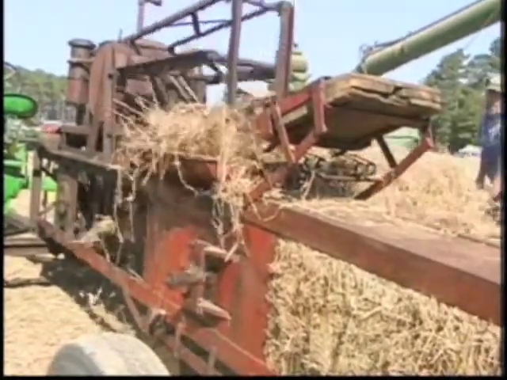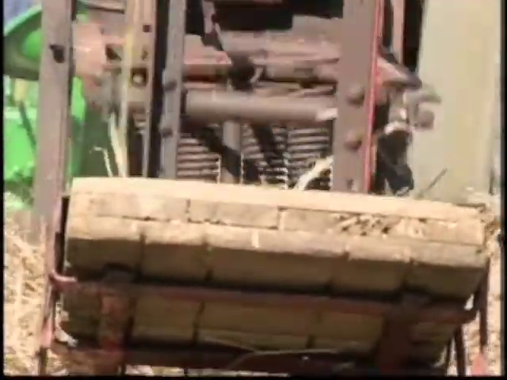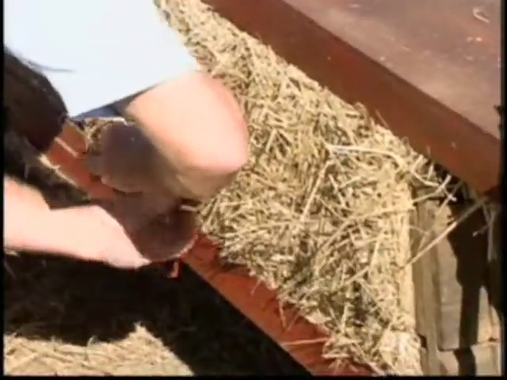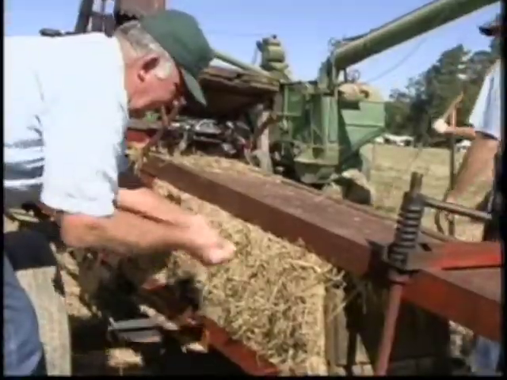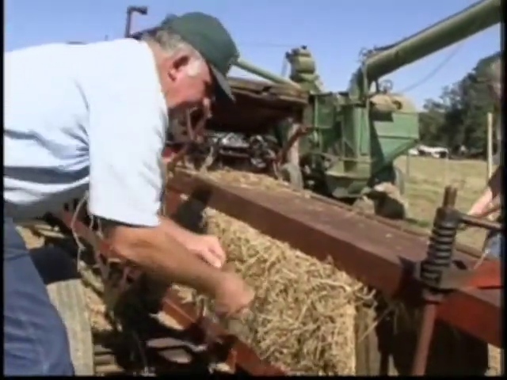The hay or straw has to be hand-fed in the machine for baling. Wooden blocks are placed between the bales. The bales are held together by a wire insert, which is tied by hand.